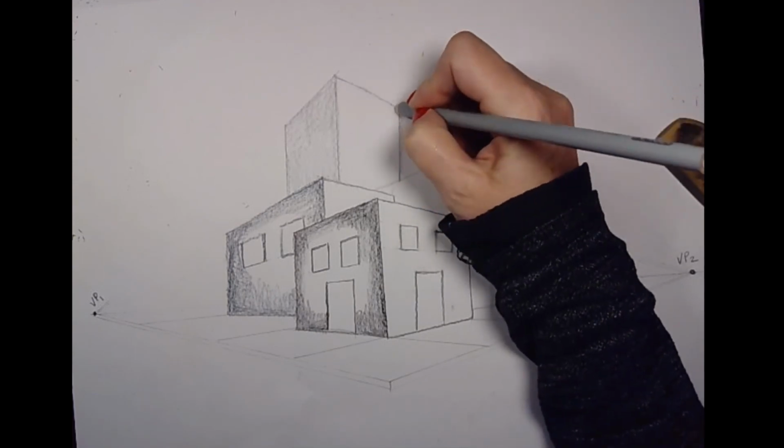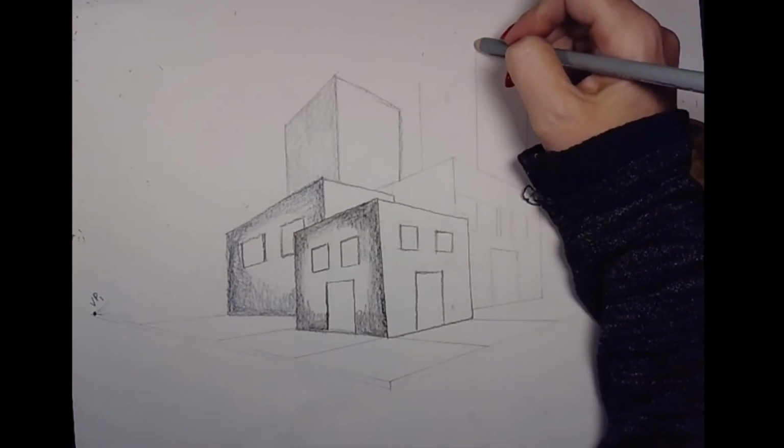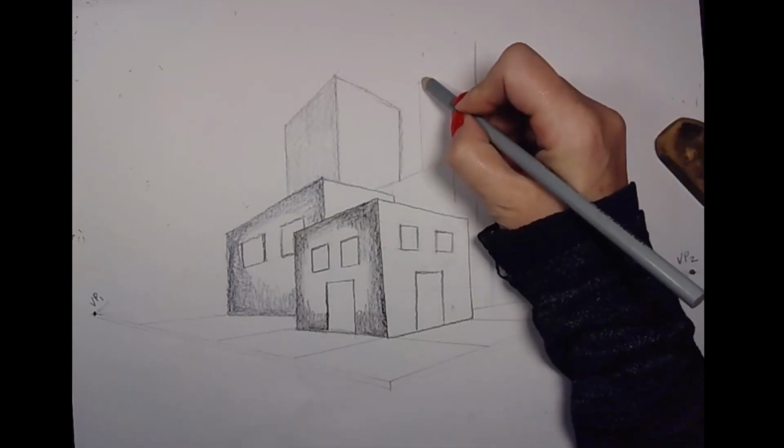And so just a little bit more shading on this, and then I'll have a 2-point perspective drawing with atmospheric perspective as well.